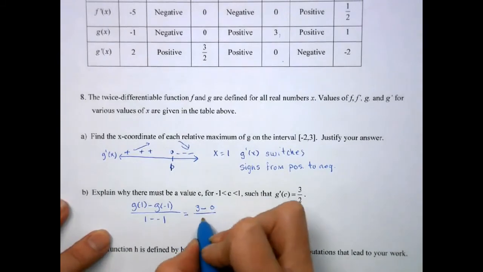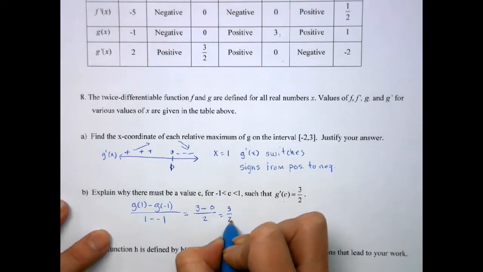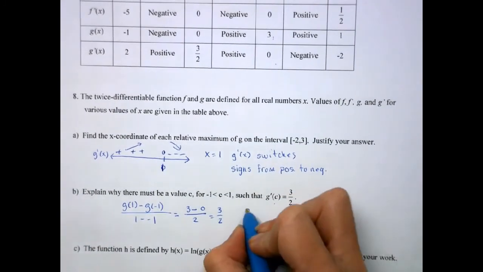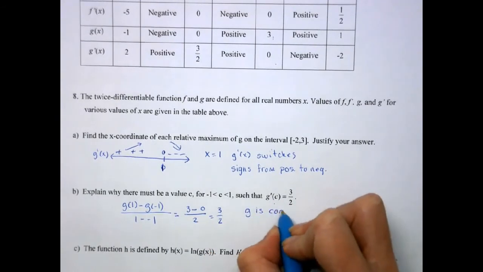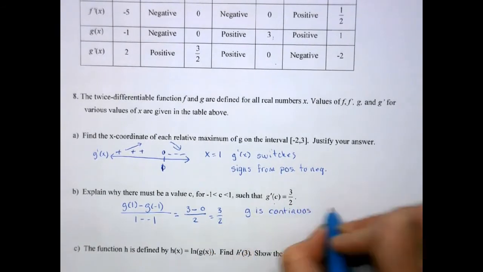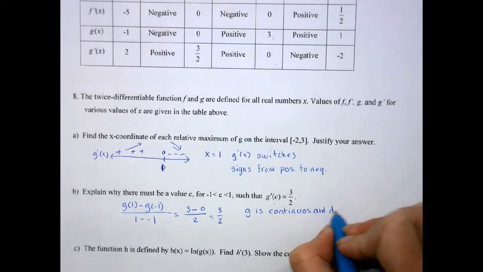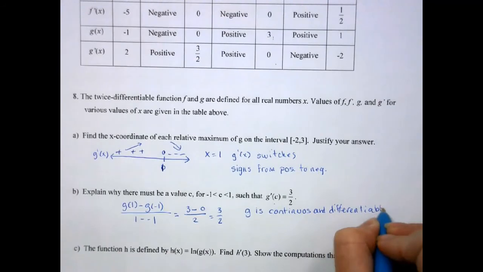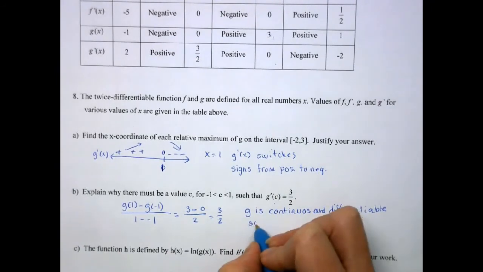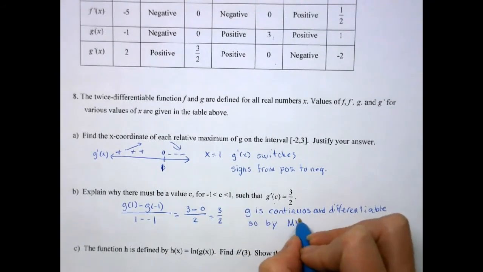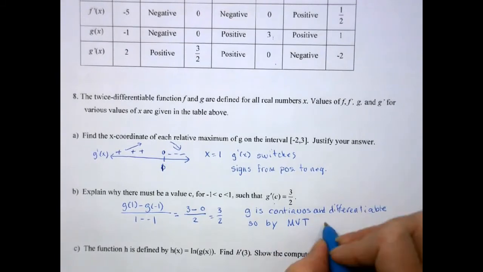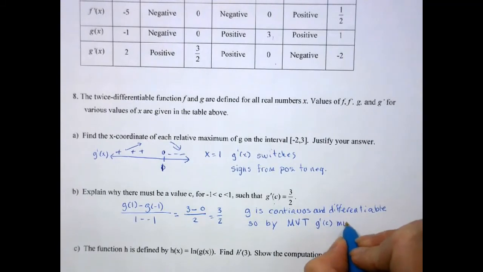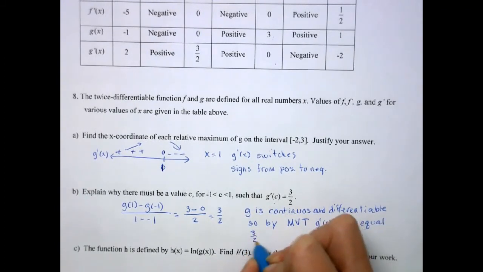So our justification: g is continuous and differentiable, so by the mean value theorem, g prime of c must equal 3/2 on -1 to 1 on that interval.